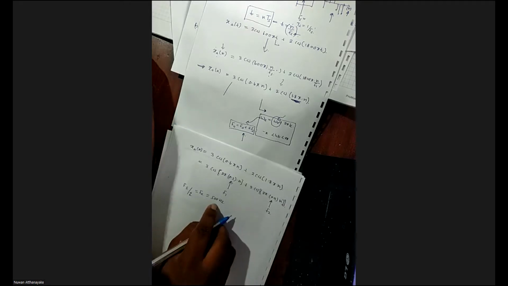Yes, 500 hertz. Okay, so if you look at this signal, its frequency is 300 hertz, because this is cos 300πt. And for this other signal, the frequency is 900 hertz.